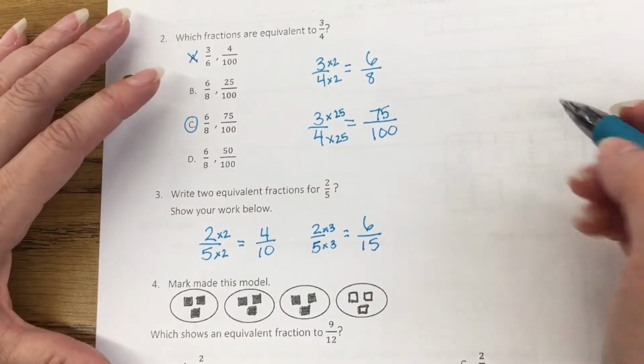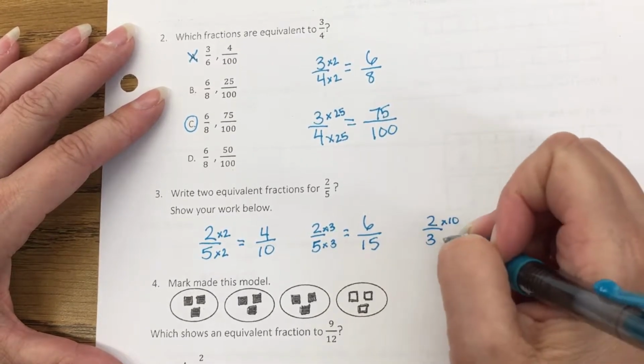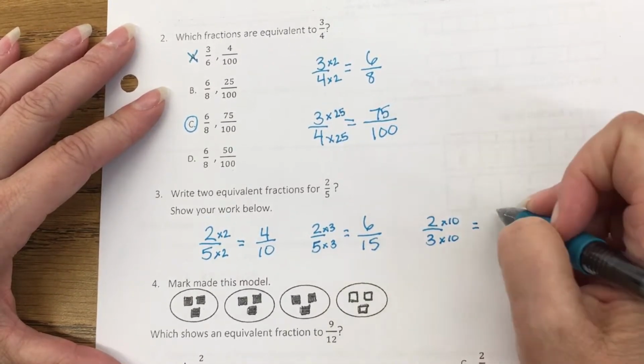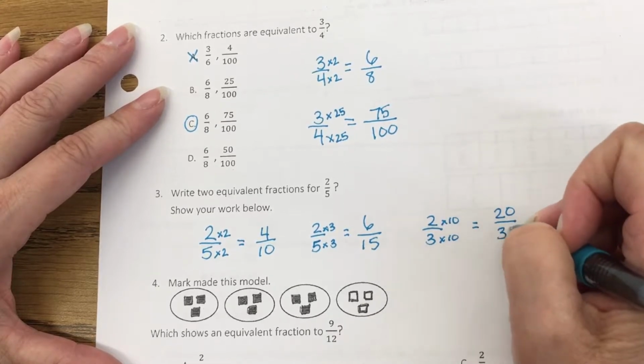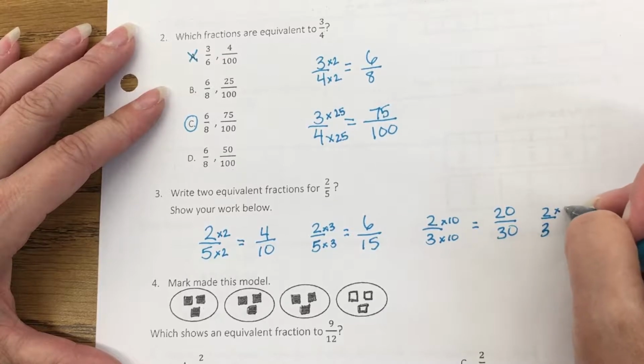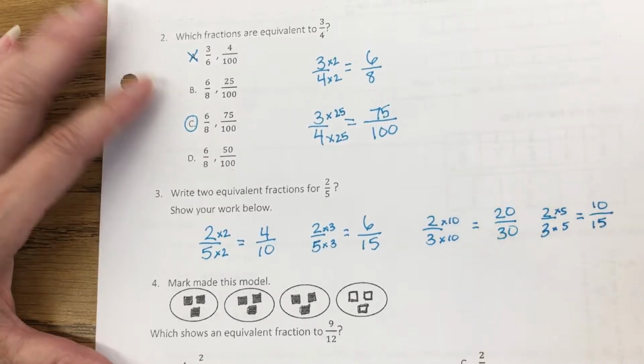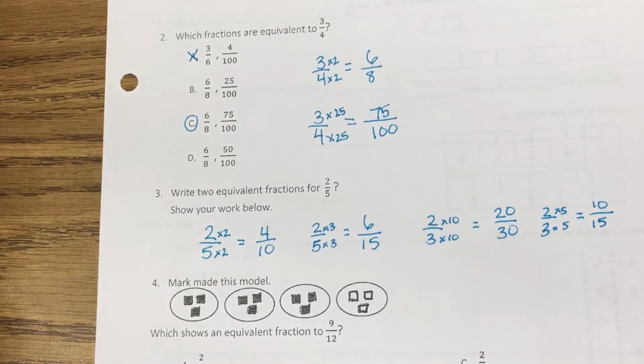Another easy one is times 10. 20 30ths. I could also do 2/3 and multiply the top and bottom by 5. 5s are usually easy, so that's 10 15ths. Those are 4 different ones.